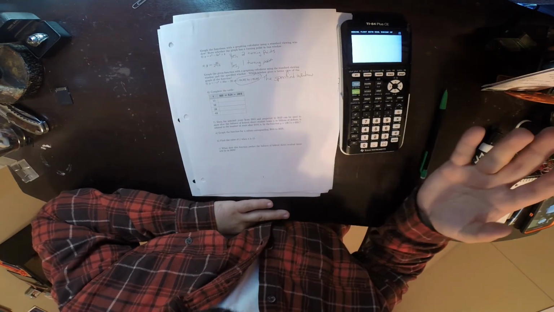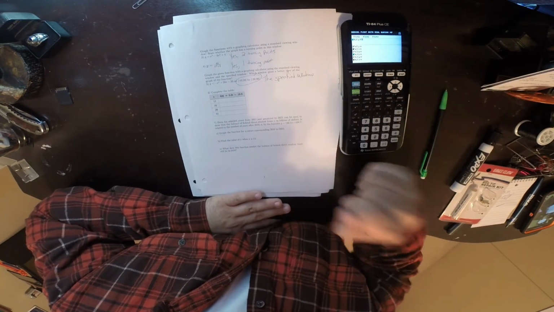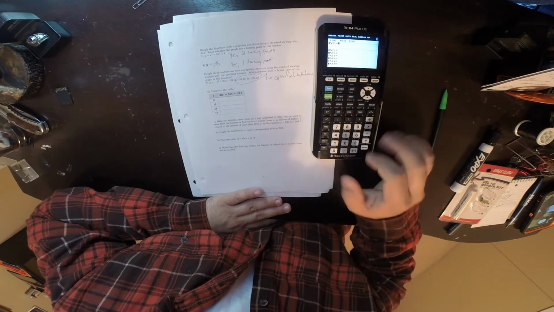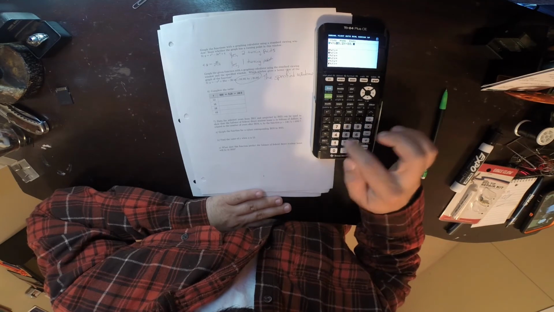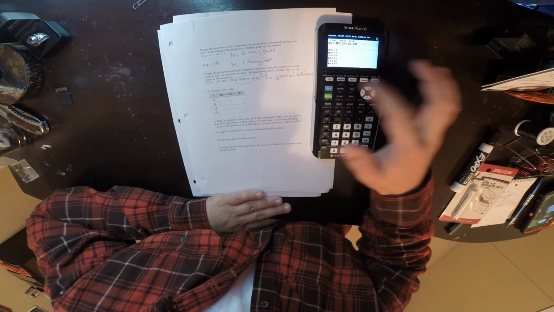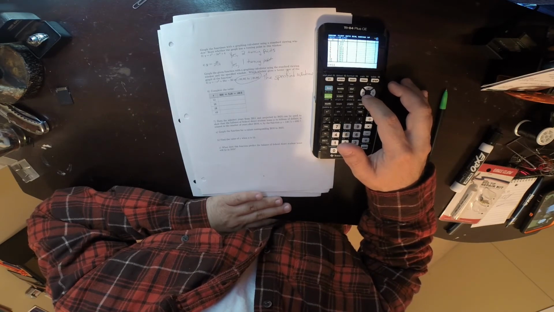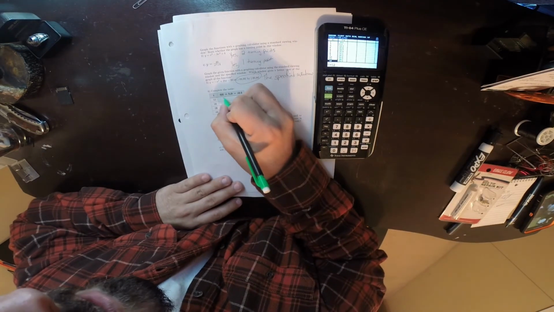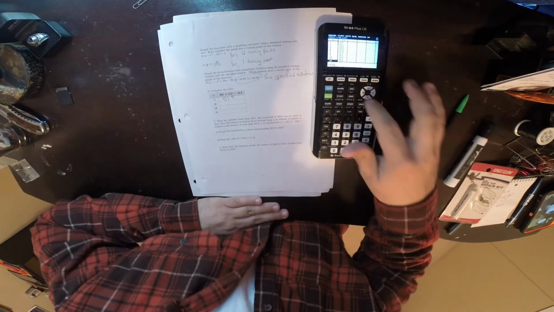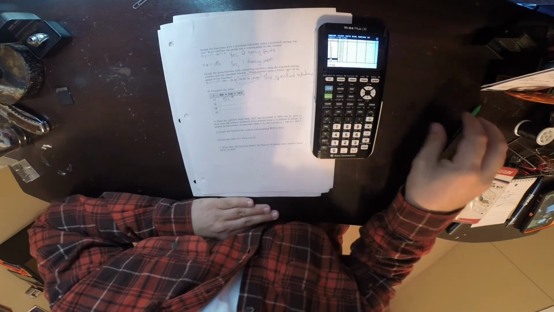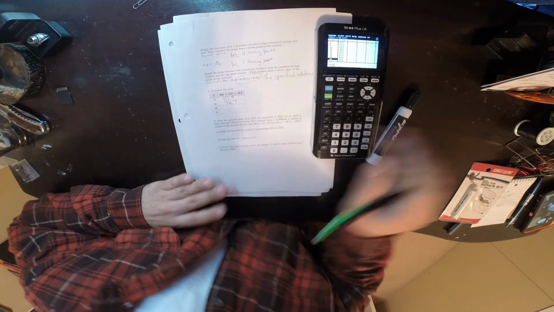Number 6 says complete the table. Now, the easiest way to complete this table is using your TI. So I have 5.2x minus 10.5. I can hit second table and I can scroll to all these values. So I can scroll to 12 and see that my return here is supposed to be 51.9. I can scroll to 16 and I can see that it's supposed to be 72.7.